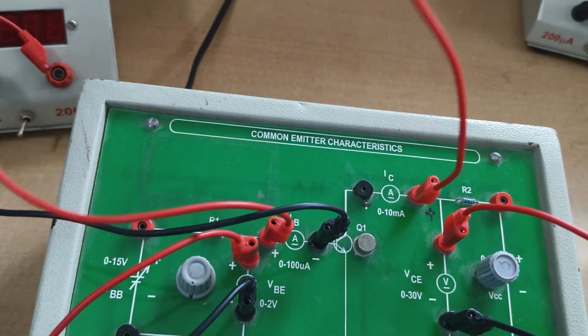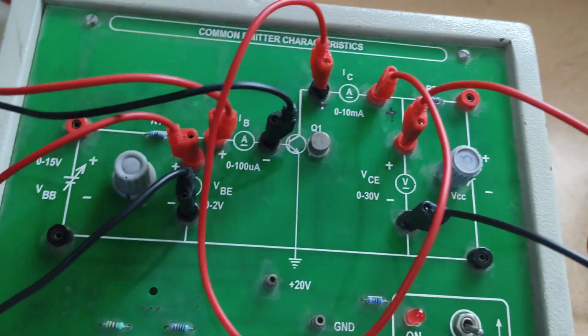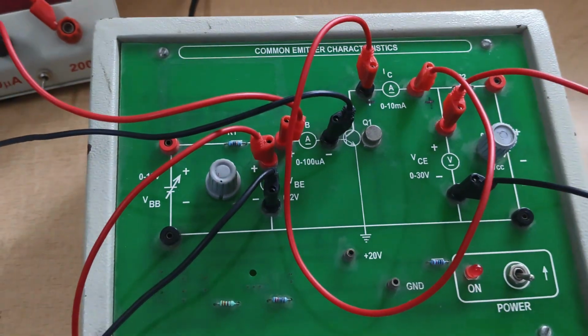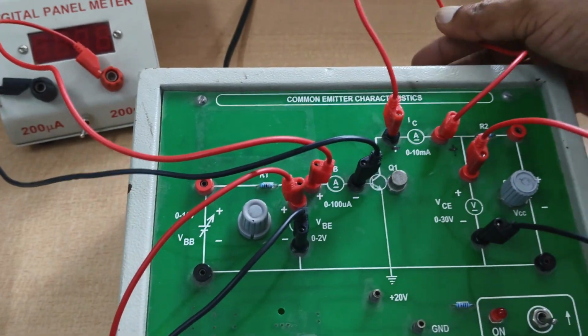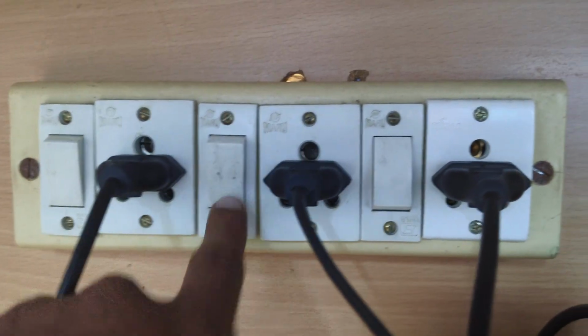Close the output side ammeter, or short circuit it with a wire. Connect positive to positive and negative to negative. Switch on the power supply.